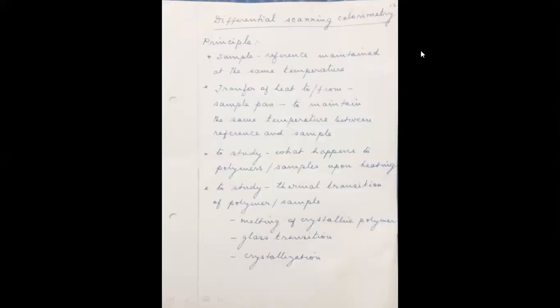So, differential scanning calorimetry. Watch closely. This is a little bit difficult to understand because we are not familiar with differential scanning calorimetry. Here we have two substances. One is the test sample, and the other is a reference substance.